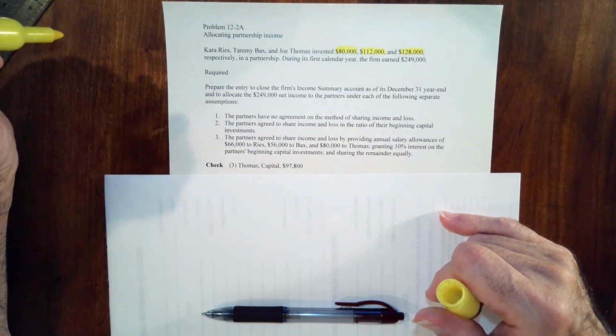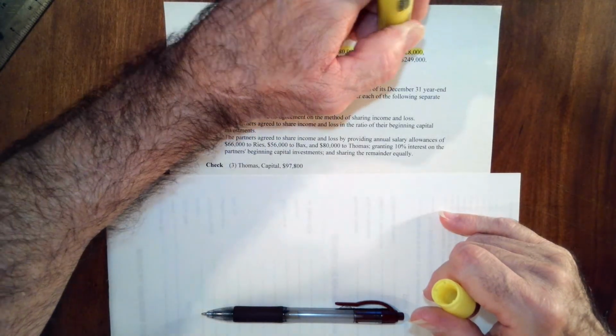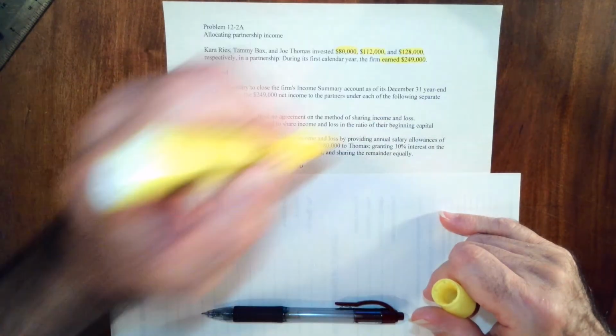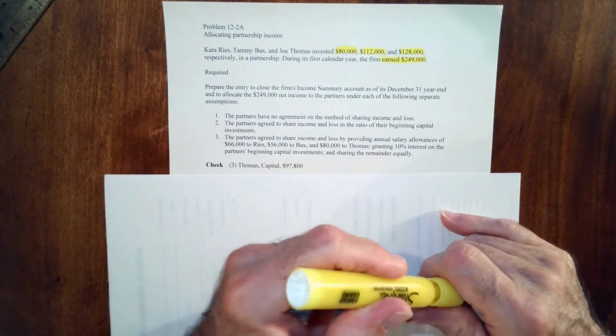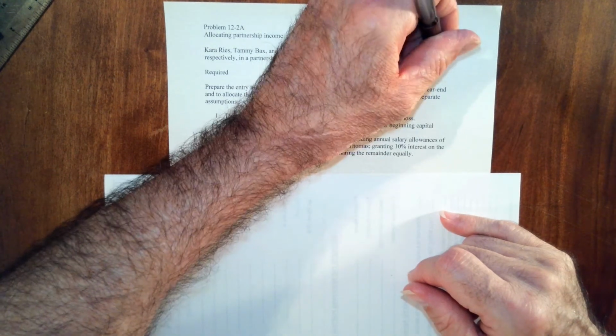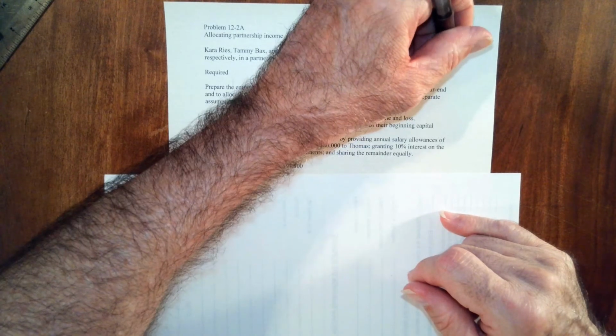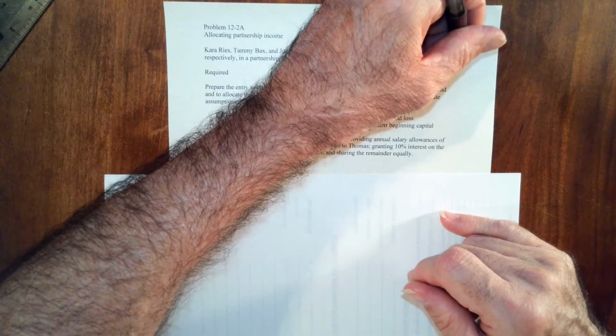And then during the first calendar year, the firm earned $249,000. That, by the way, what is earned, this is net income. You need to be aware that when they say this is what they earned, they're talking about, quite literally, net income.